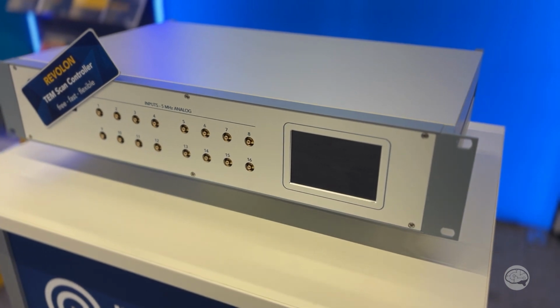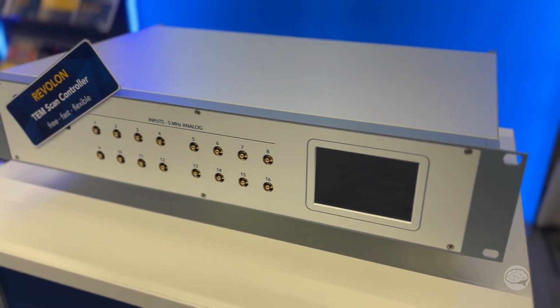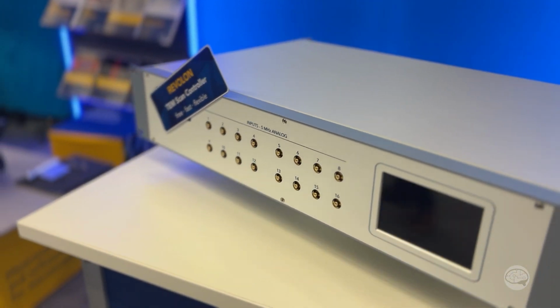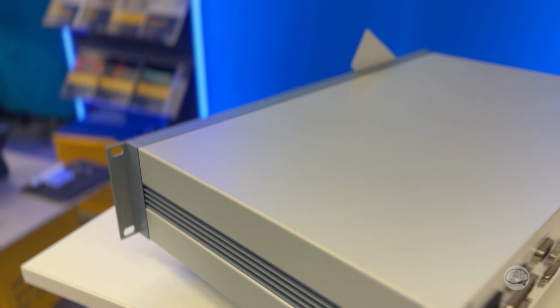We're still in the Mega booth and I'm with Matthias from Pointelectronic, and you have a new piece of equipment in your booth this year that sounds really interesting for TEM. Can you tell us about it? Yes, it's a TEM scan controller.